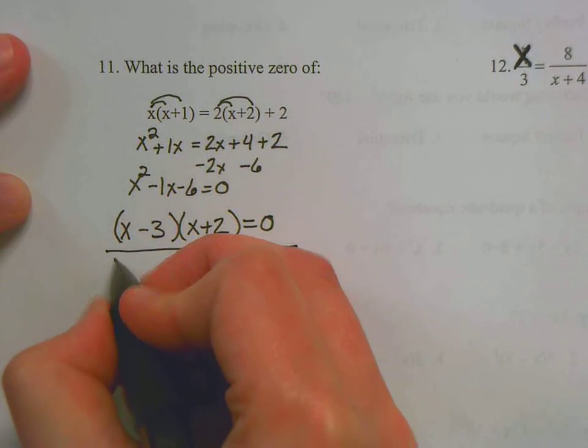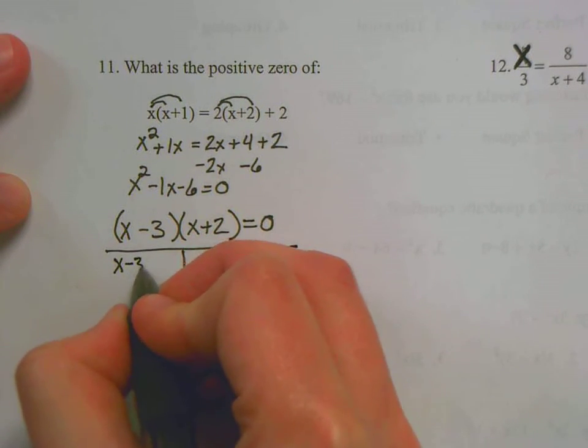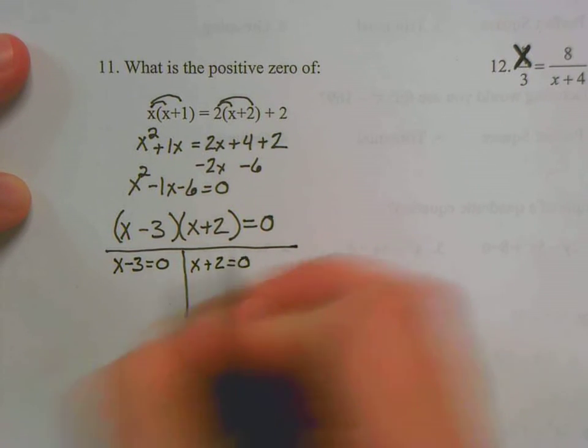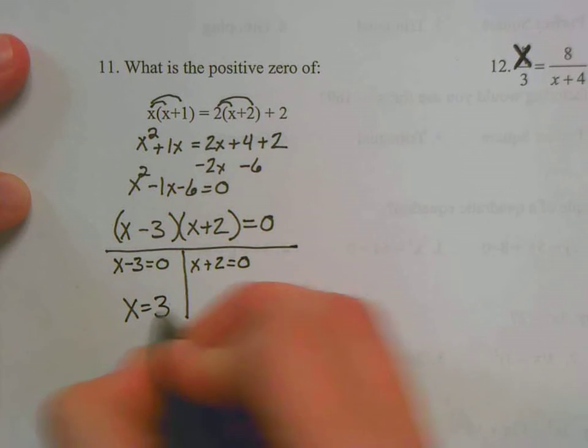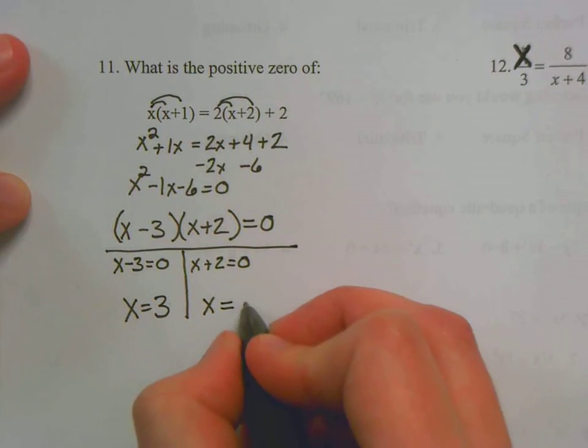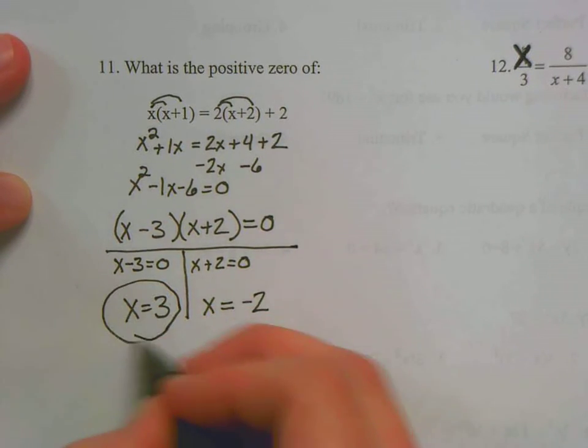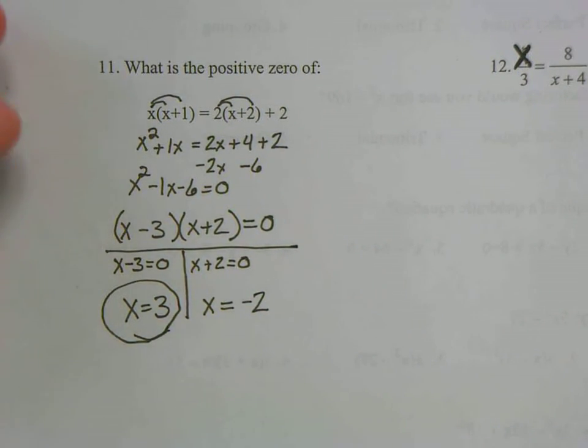So then you can do your t-chart and make your two mini equations by setting each parentheses equal to 0. So your two zeros would be a positive 3 and a negative 2. And the question asks, what's the positive 0? So they were looking for that x equals 3 there.